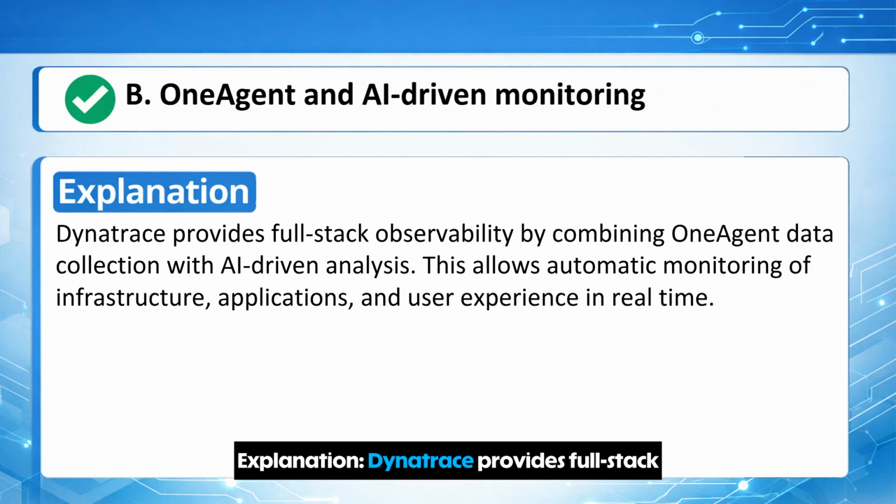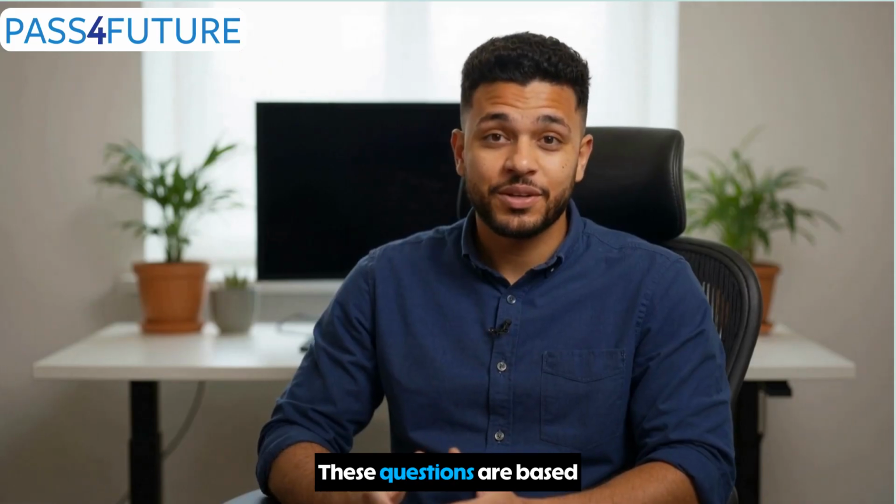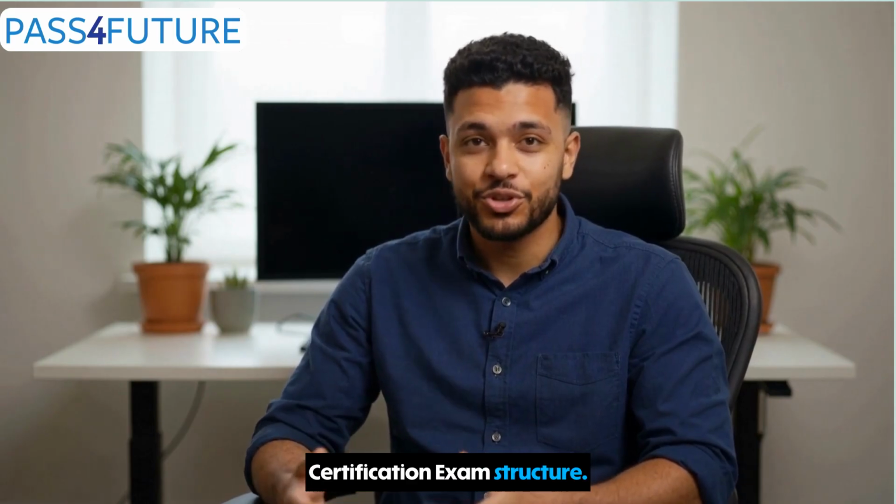Explanation. Dynatrace provides full-stack observability by combining OneAgent data collection with AI-driven analysis. This allows automatic monitoring of infrastructure, applications, and user experience in real time. These questions are based on the Dynatrace Associate Certification Exam structure.